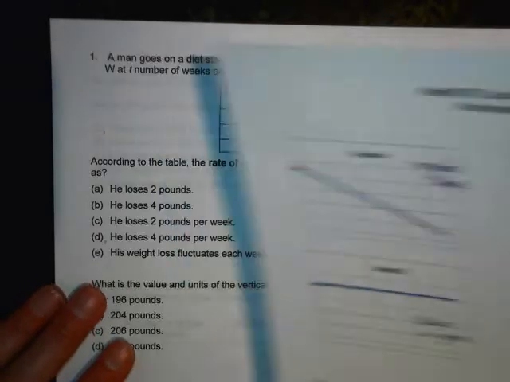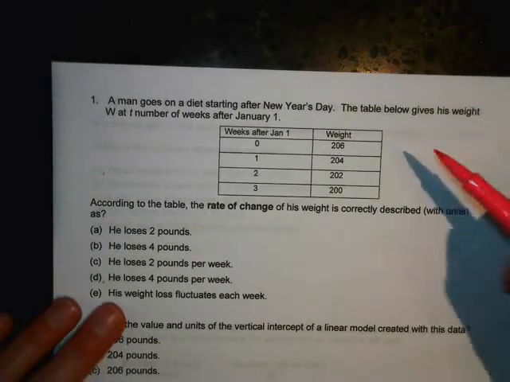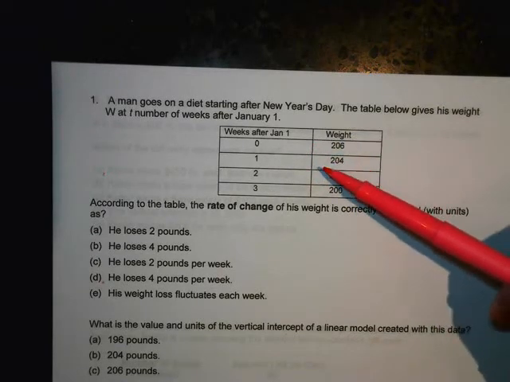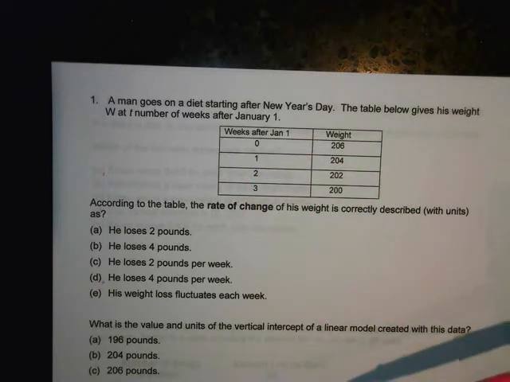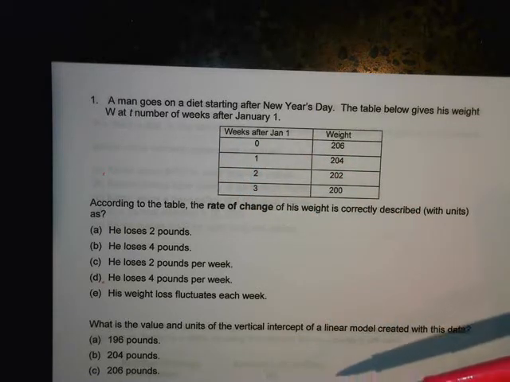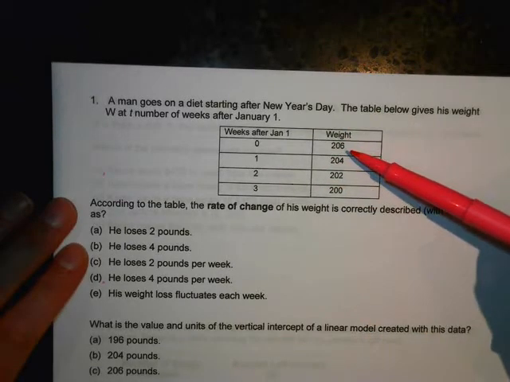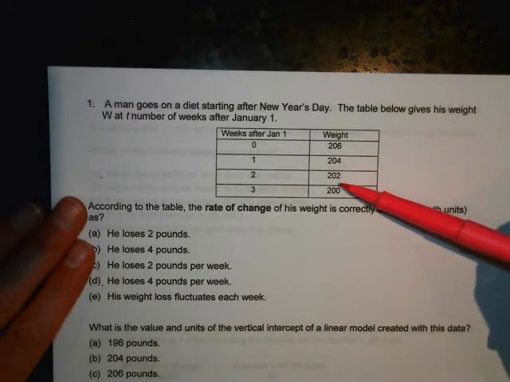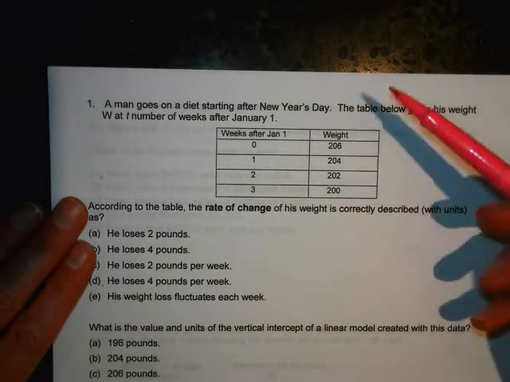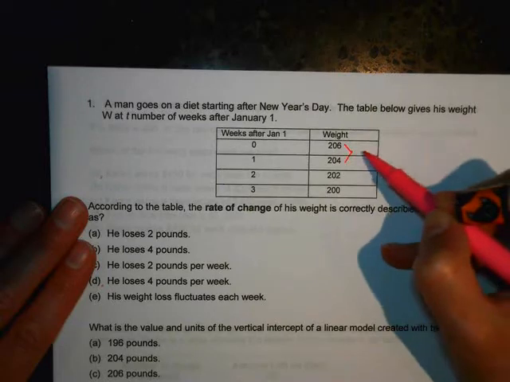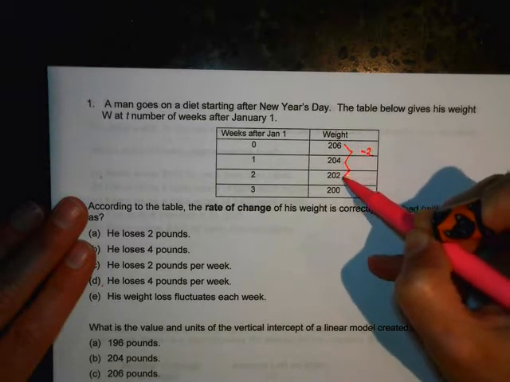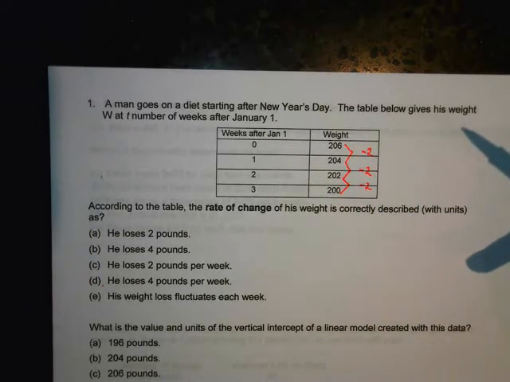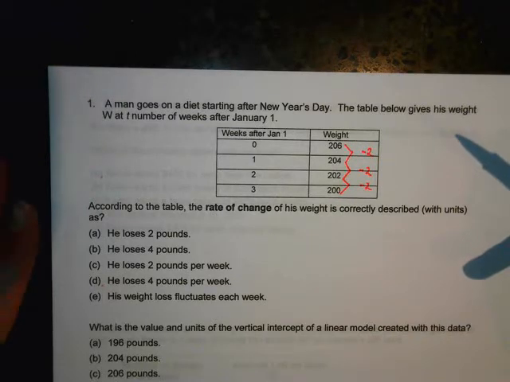All right, so a man goes on a diet starting after New Year's Day. The table gives his weight at T number of weeks after January 1st. So what's happened? Does his weight change? First of all, does it change? If we look at his weight, yeah, it's definitely changing. Is it changing at a constant rate each week? Well, from here to here, it went down 2 pounds. From here to here, it went down 2 pounds. And from here to here, it went down 2 pounds. So yes, the change is a constant, right? So the slope of my graph would be -2.